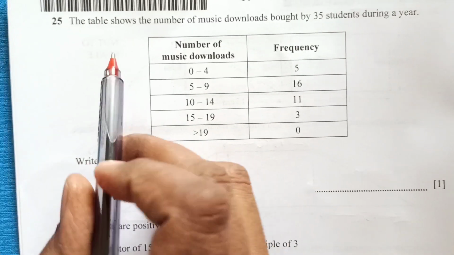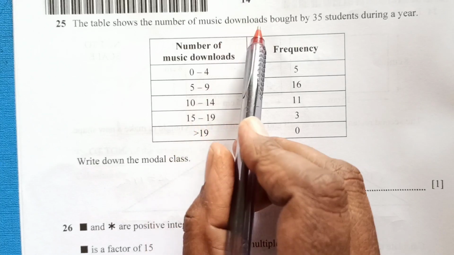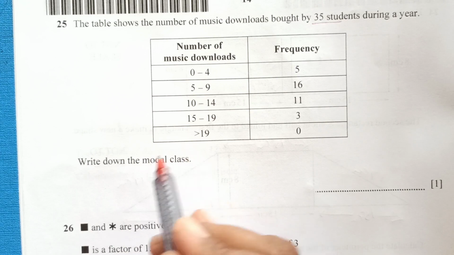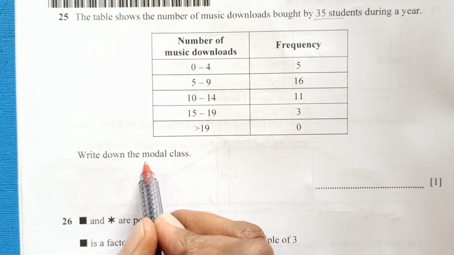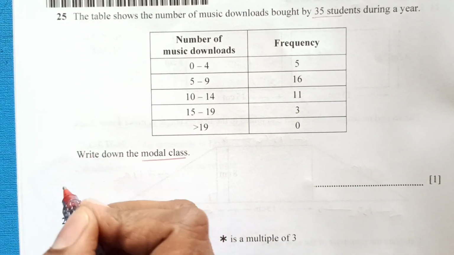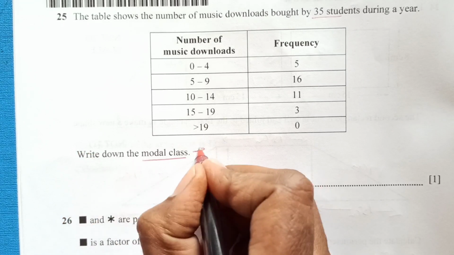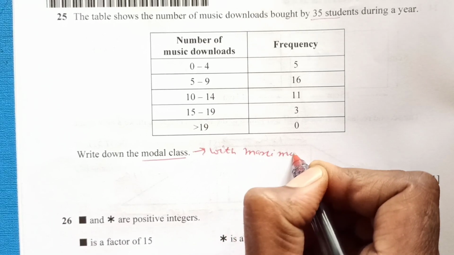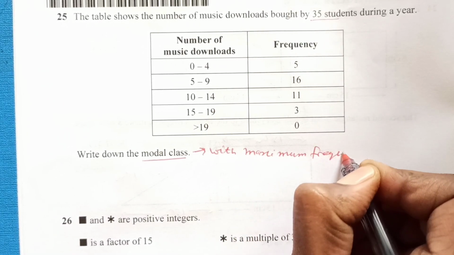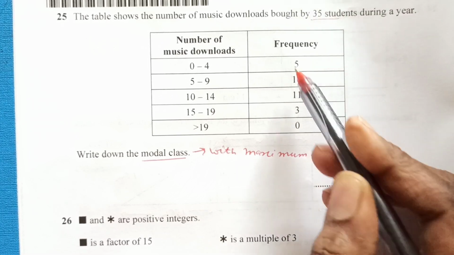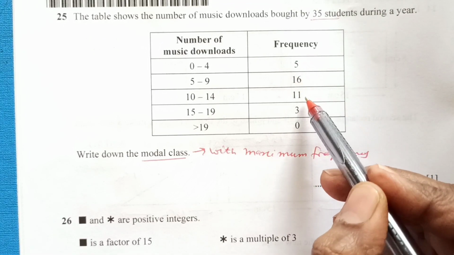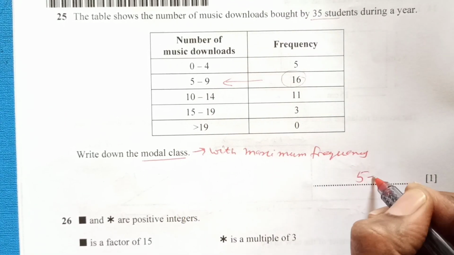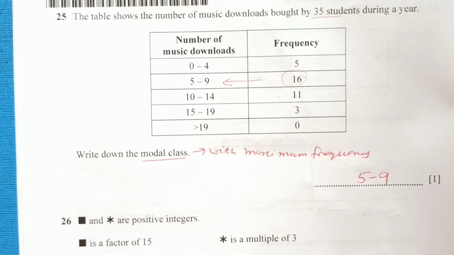Question 25. The table shows the number of music downloads bought by 35 students during a year. So we have this table here. Write down the modal class. So the modal class will be the class with the maximum frequency. If you can see here, the maximum frequency is 16. So the class will be this one, from 5 to 9. So this will be the modal class.